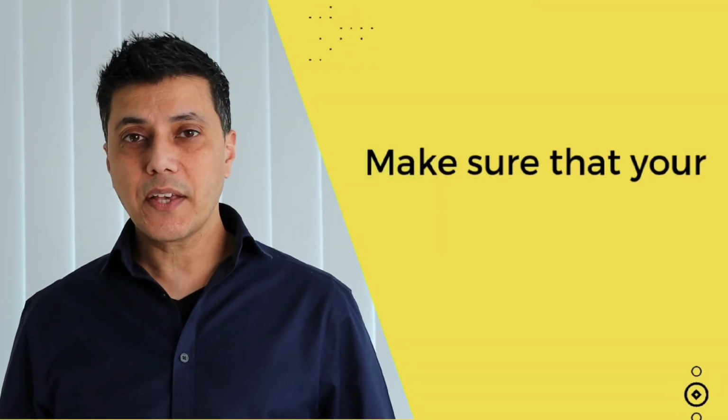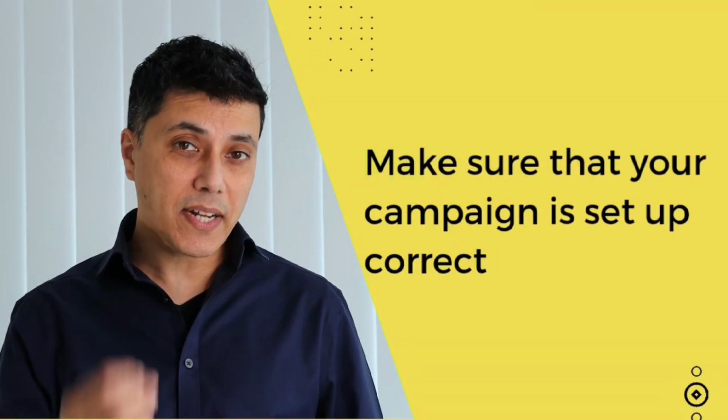Last but not least, it's also important to make sure that your campaigns are set up correctly, because you don't want to mix in one single campaign products that range from, say, $100 to $1,000, because there's such a wide gap there.